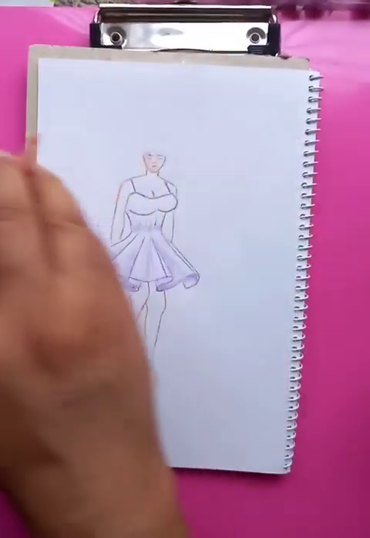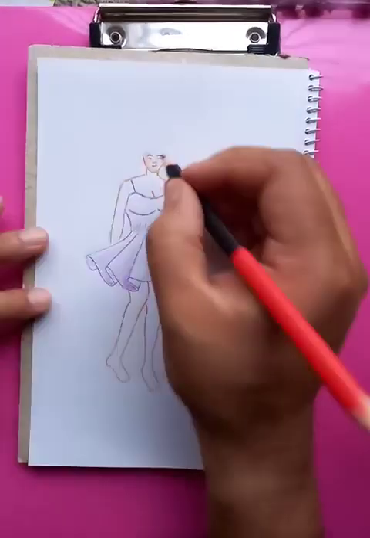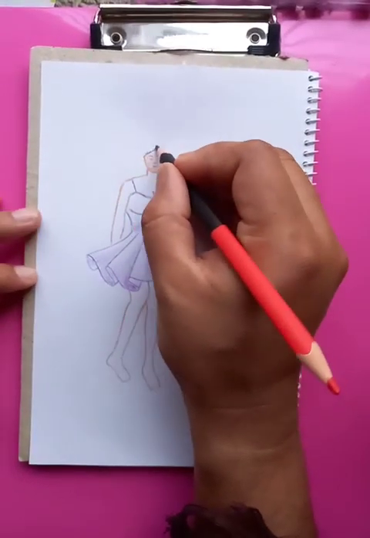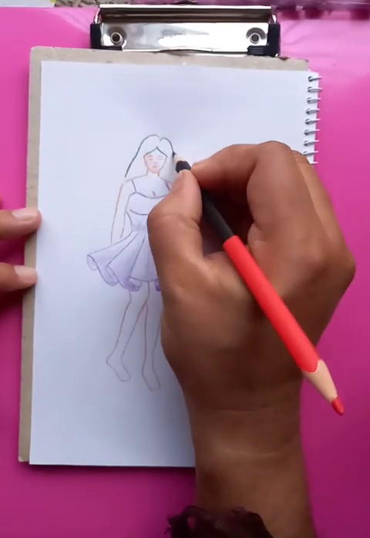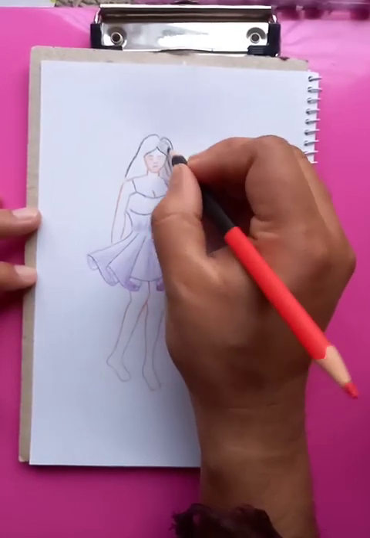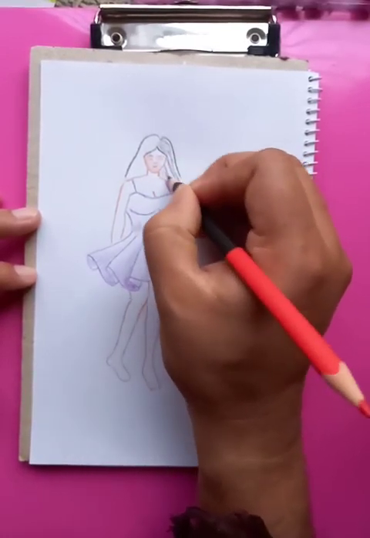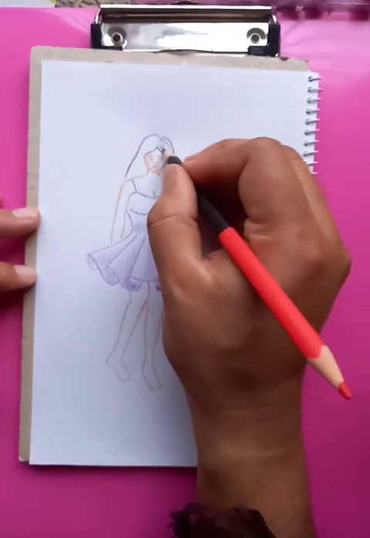Okay, so the ballerina. Now we're going to put the hair style on the top. It's open here, so you can see the graphics of the open here, just on both sides of the head, you can see.